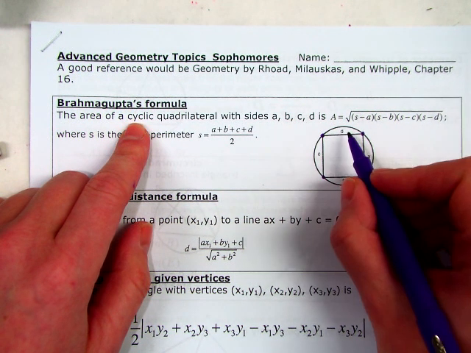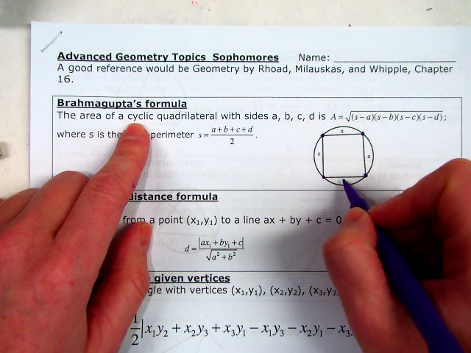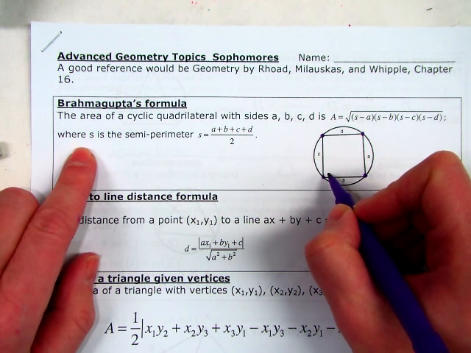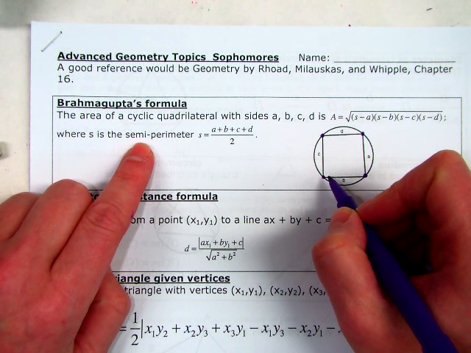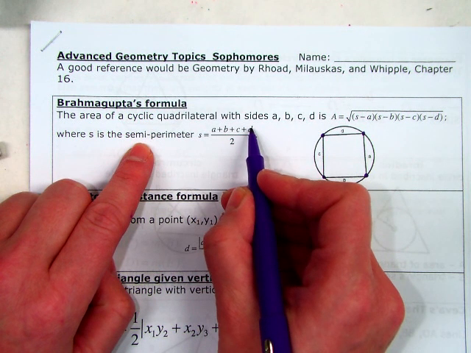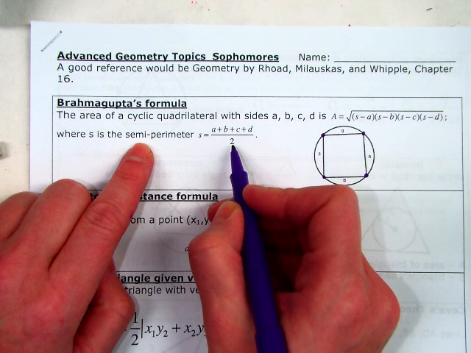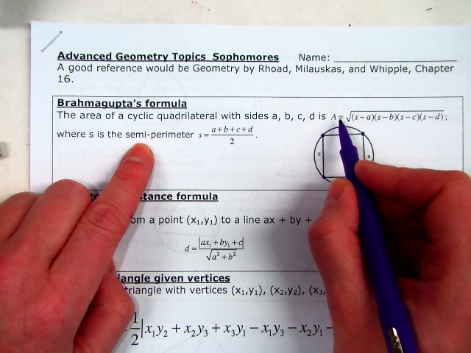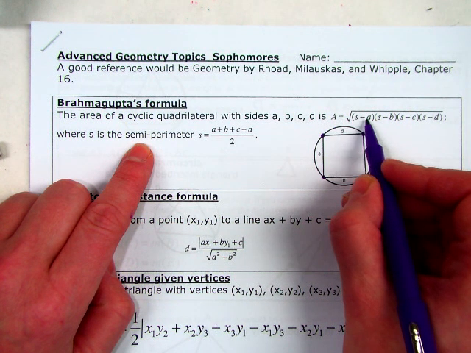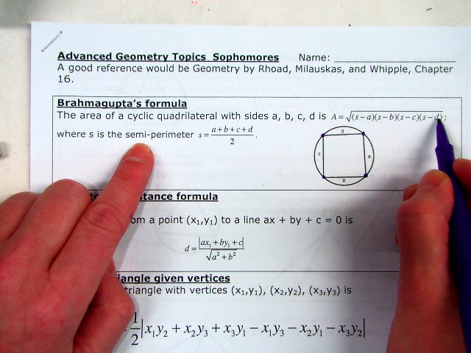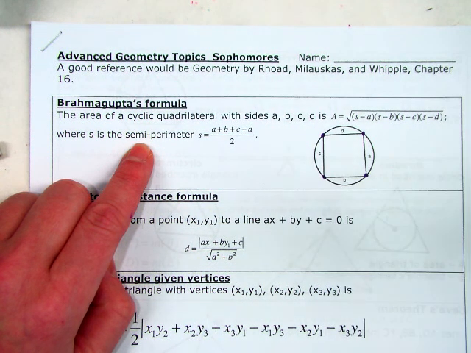If you have A, B, C, D, with the length for each of the sides, you can find the semi-perimeter, half of the perimeter. That's represented by S, A, B, C, and D added together, divided by 2. This is the formula for the area: half of the perimeter minus one side, half the perimeter minus the other one, the third one and the last one, take the square root of that, that's going to be your area.